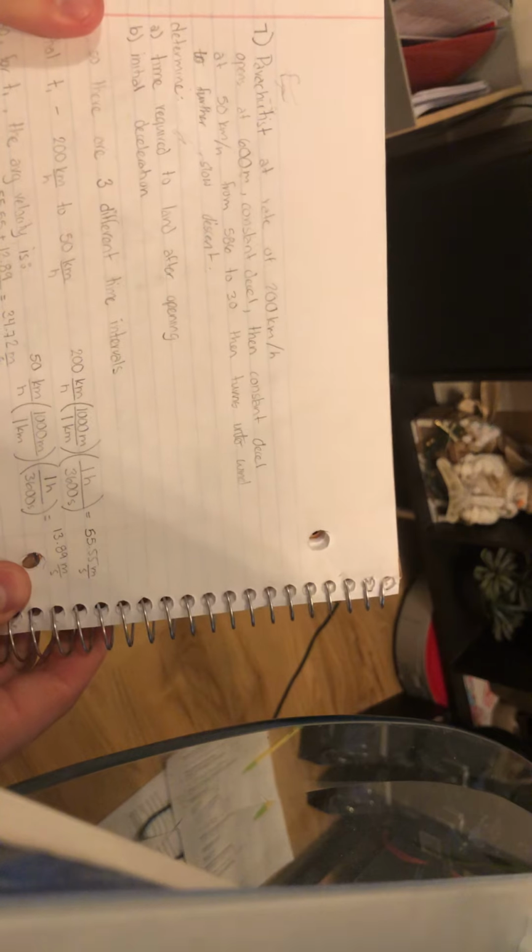So now we're looking at a parachutist problem. The parachutist is falling at a rate of 200 kilometers per hour and opens the parachute at 600 meters. There's a constant deceleration down to 50 kilometers per hour from 586 meters height to 30 meters. Then he turns down the wind for a further slow descent. What we have to do is figure out the time required to land, and B is what the initial deceleration is.